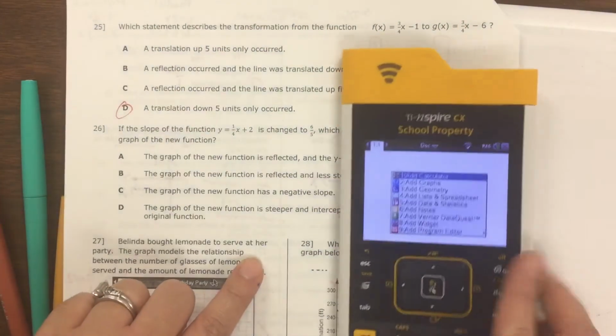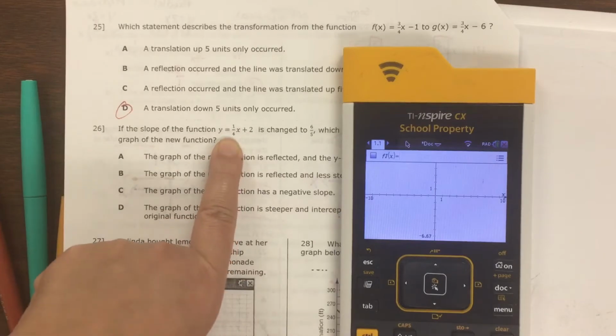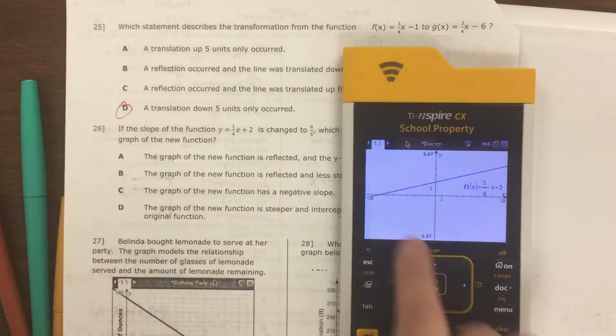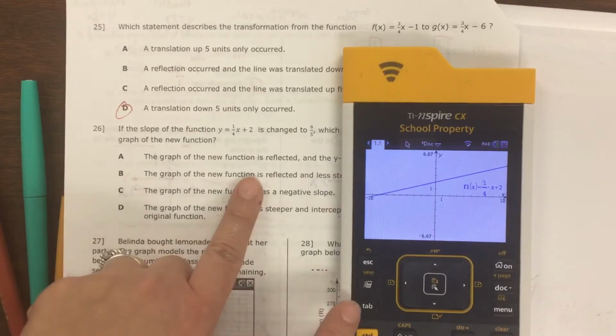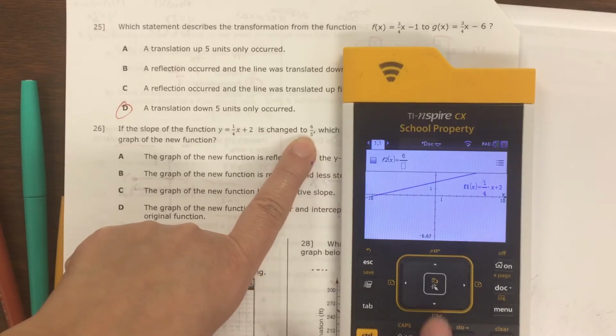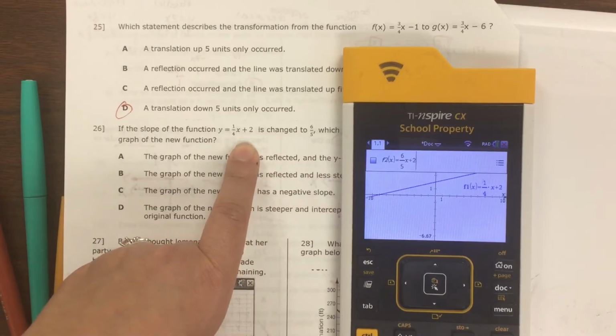So if I go ahead and graph, I have to type in the original function so I can compare them. So here's my first one. It's blue. Tab, and then the only thing I'm going to change is my slope to 6/5 x. The y-intercept did not change. It's still a +2.